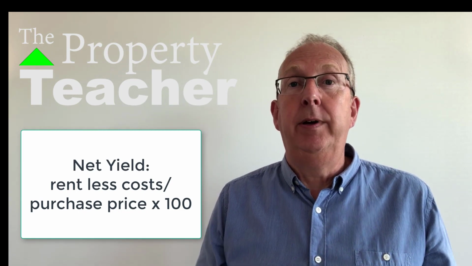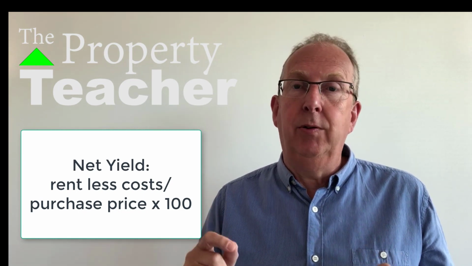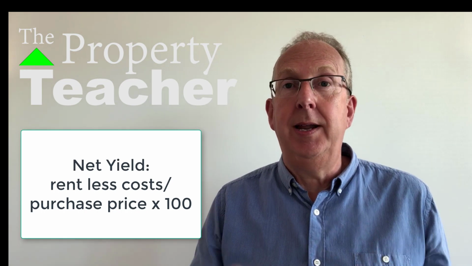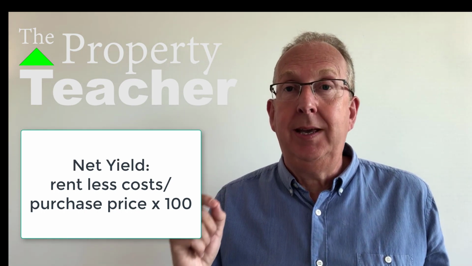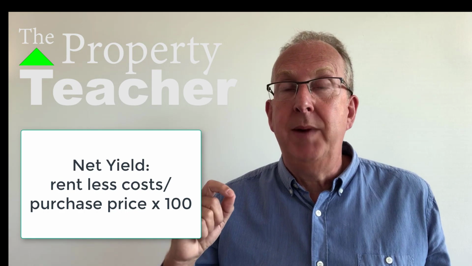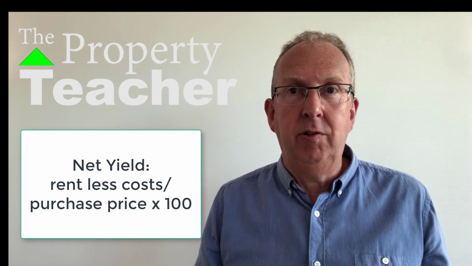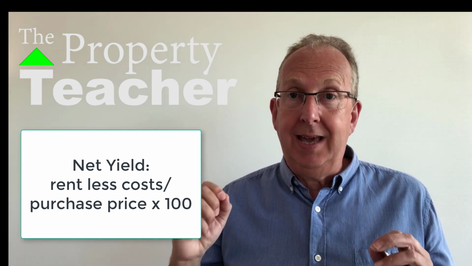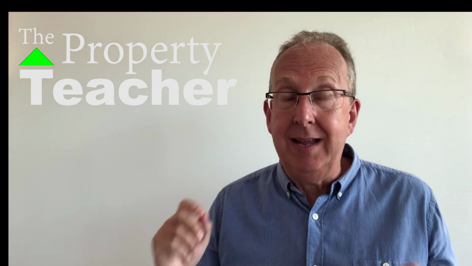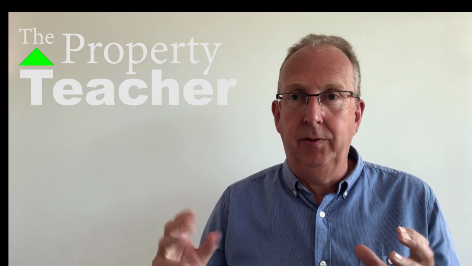And you could even take this further, because a true net yield could also reflect the cost of financing the property. So as well as taking those costs off the rent, you may also deduct the costs of mortgage interest, for example. If you wanted to get really, really sophisticated, you even get into the realms of taking tax off, but that's beyond a lot of us.